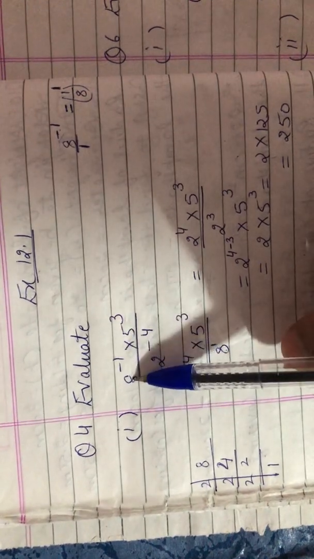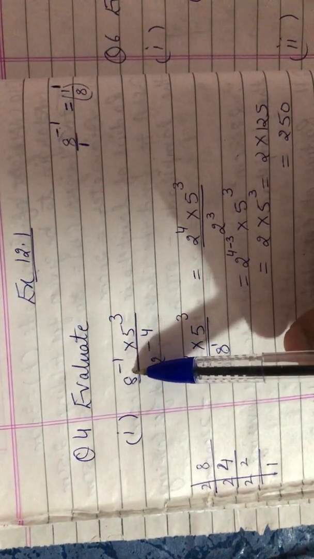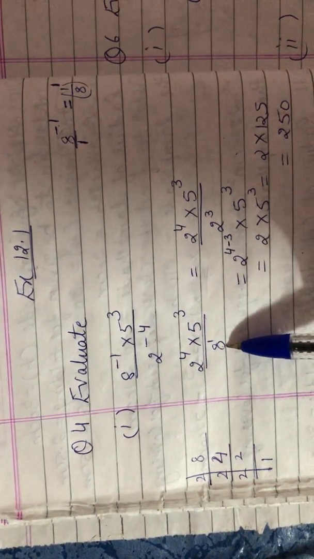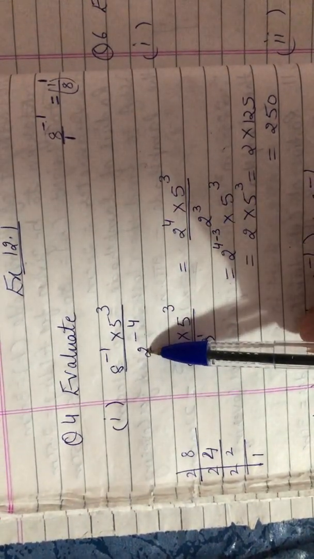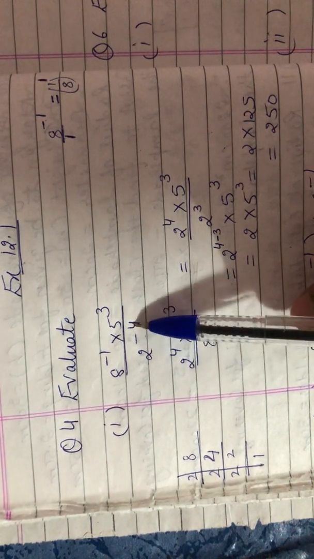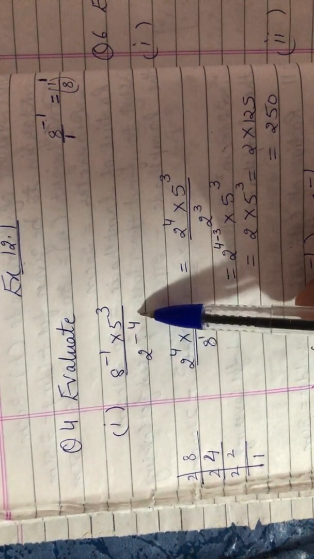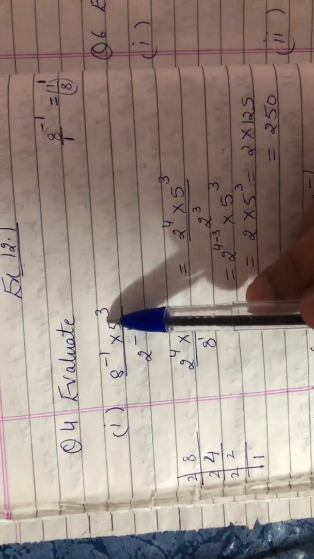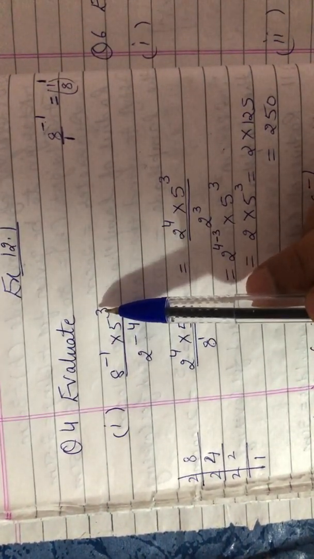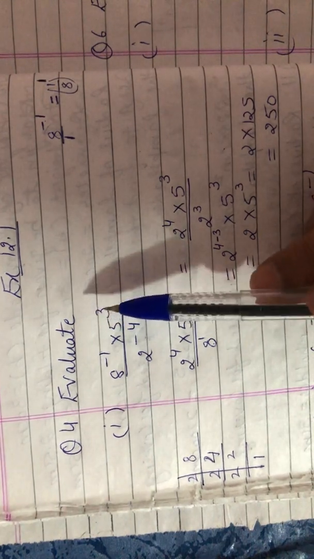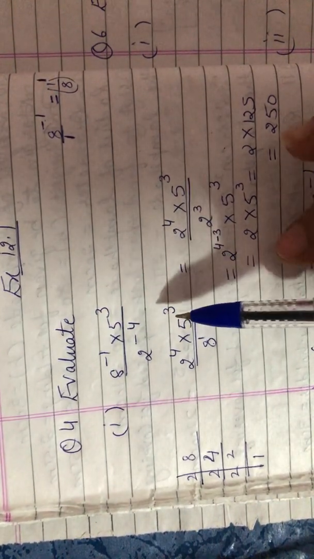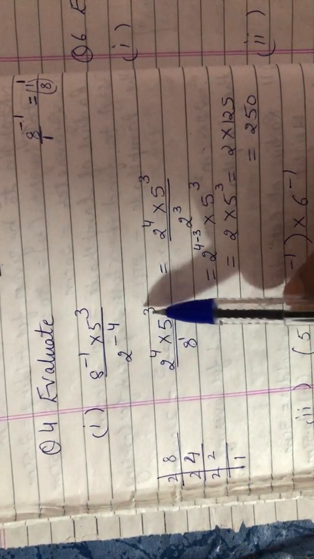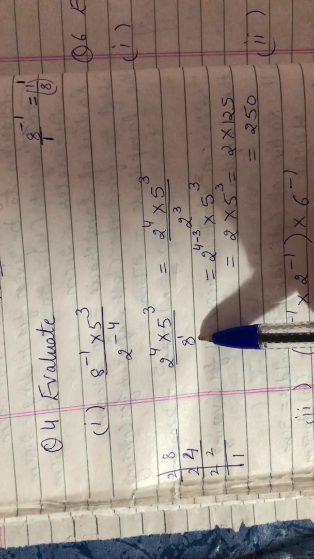So here you can see 8 raised to power minus 1 was there in the numerator. So to make this minus 1 plus 1, we will take it down in the denominator. And to make the denominator 2 raised to power minus 4, to make minus 4 positive, we'll take it to the numerator, 2 raised to power 4. And you can see 5 raised to power 3, as here the exponent is already positive, so it will remain at its place. So it becomes 2 raised to power 4 into 5 raised to power 3 upon 8.